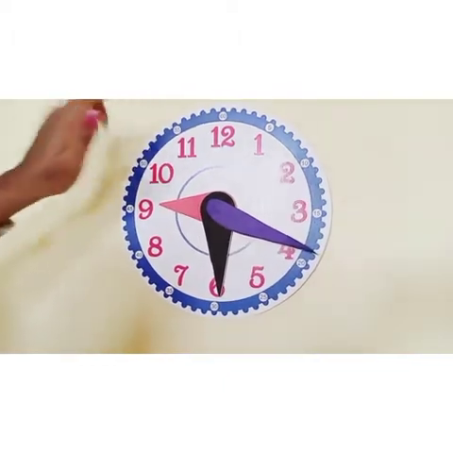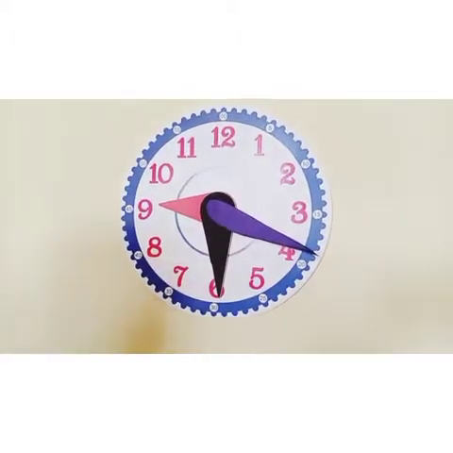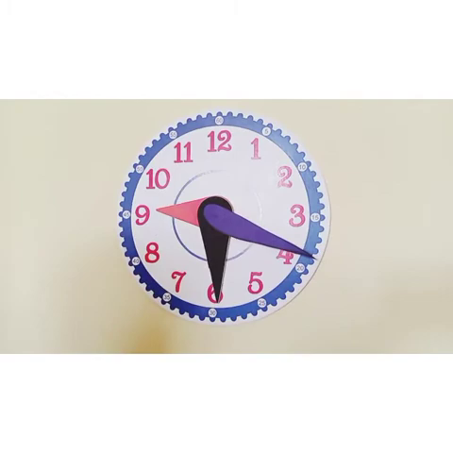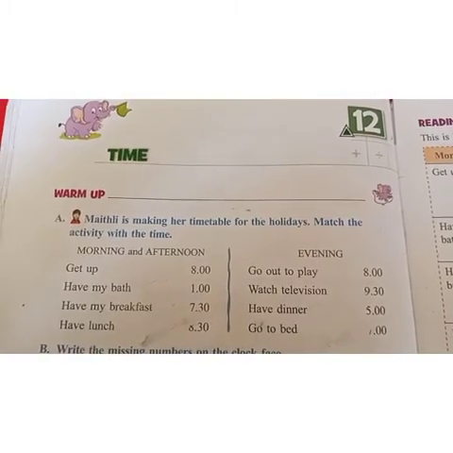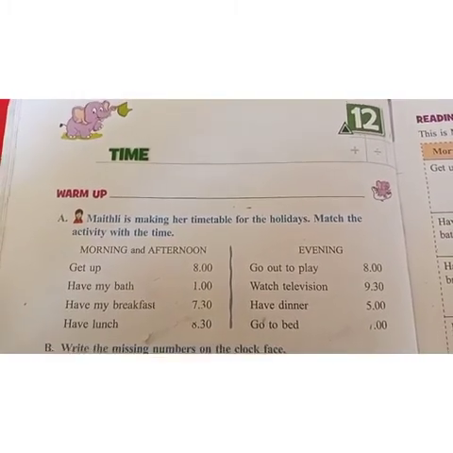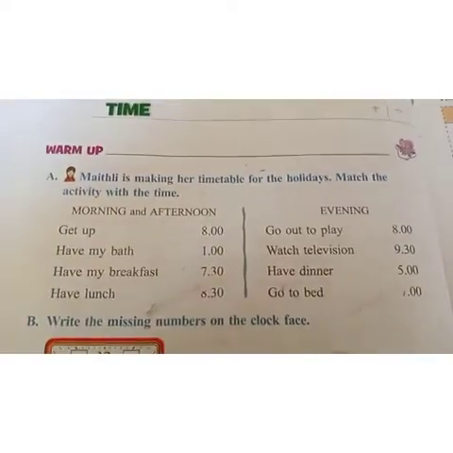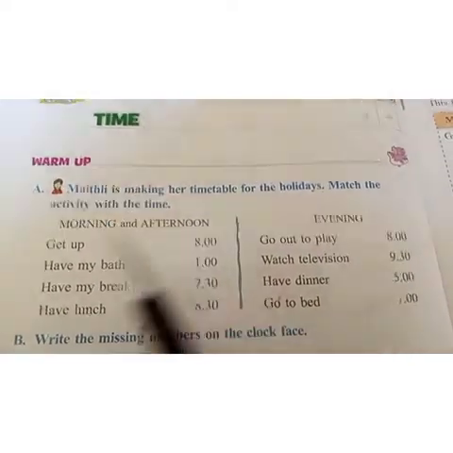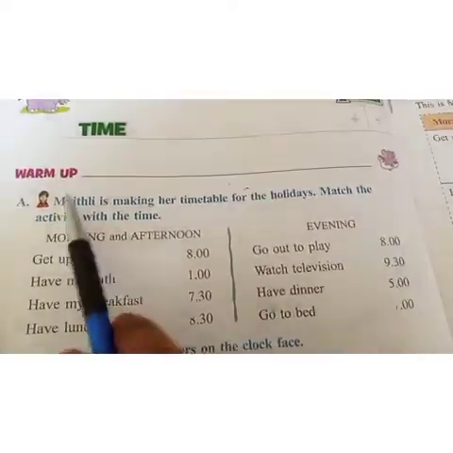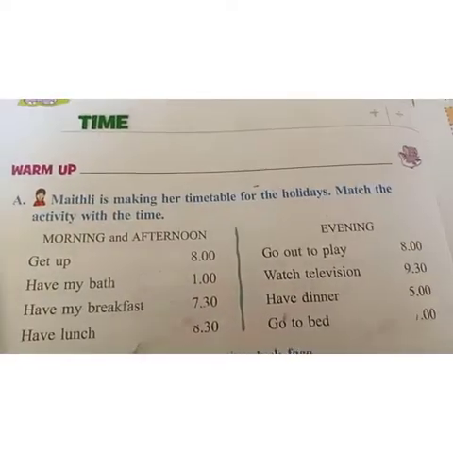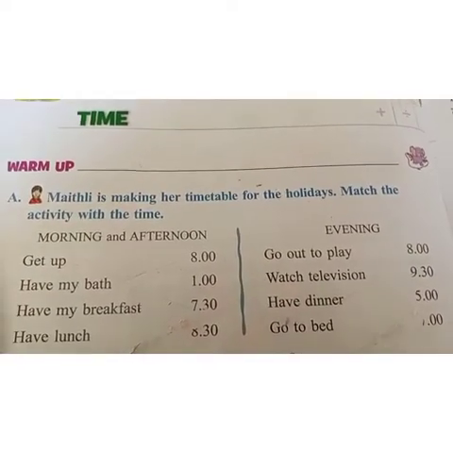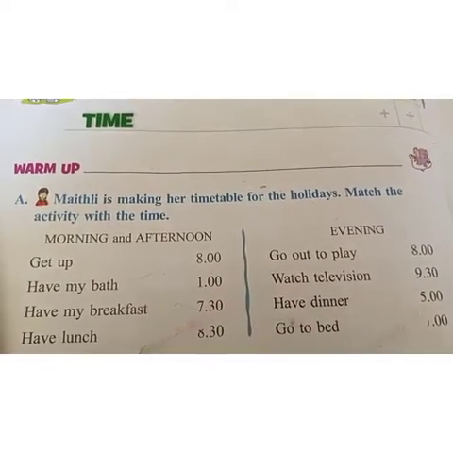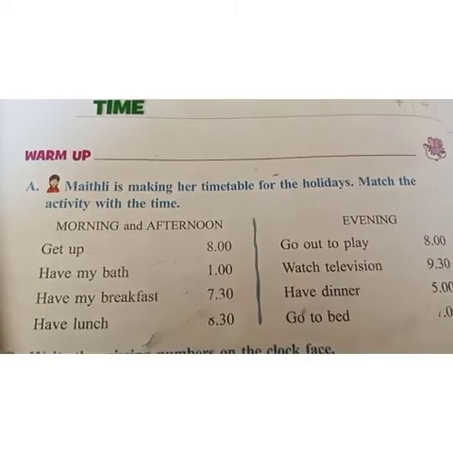Okay, so this was our clock, children. Let's move on to the exercise. Time, Lesson number 12, page number 146. So children, in this lesson, we are going to solve the exercise. Warm up. A. Methili is making her timetable for her holidays. Match the activity with the time.